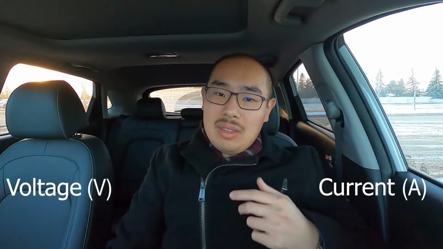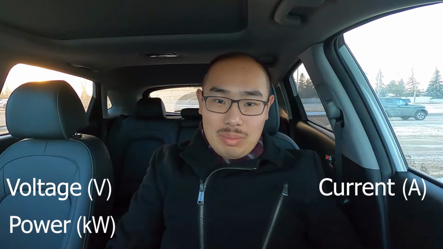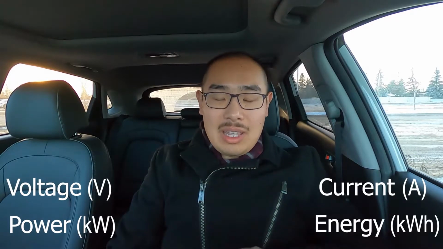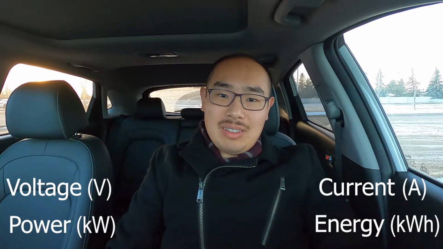We are going to talk about 4 different units of measurement. The first one is voltage, measured in volts. Second one is current, measured in amps. The third one is power, which is measured in kilowatts. And the fourth one would be energy, measured in kilowatt hour. I will go through each one of these in the simplest of terms and give you some understanding of where they're found and how they're used.